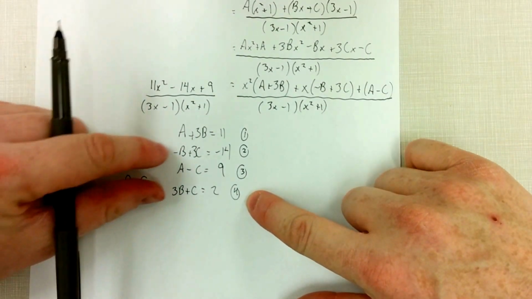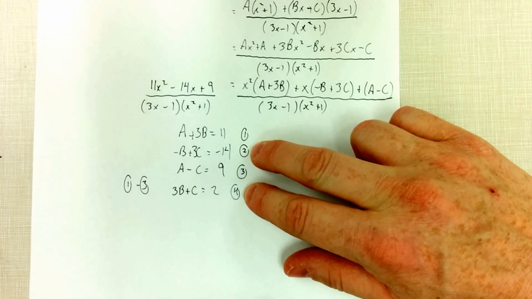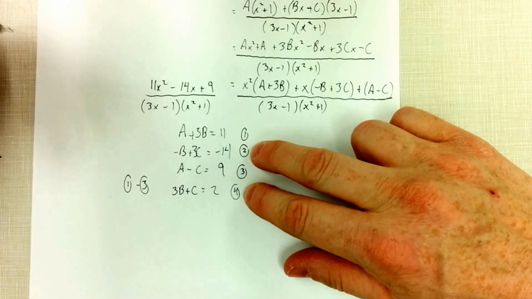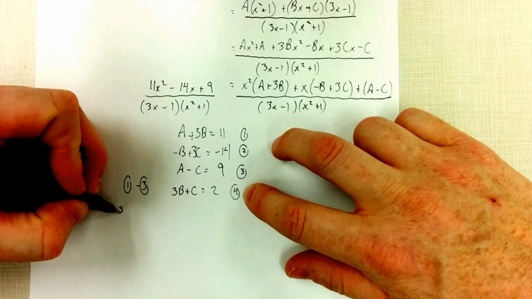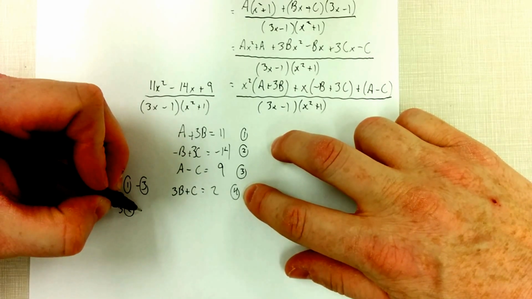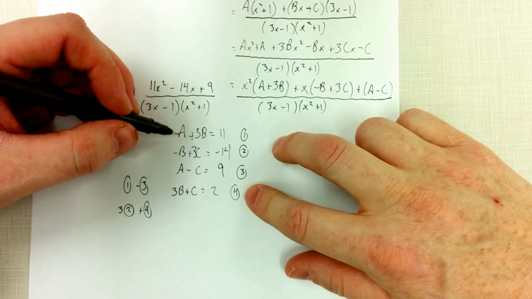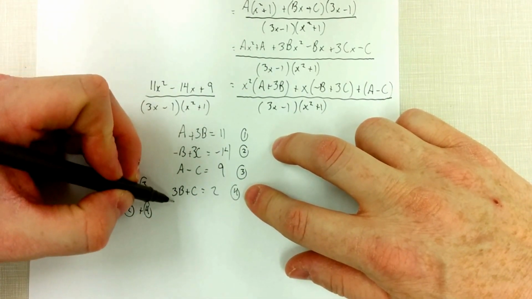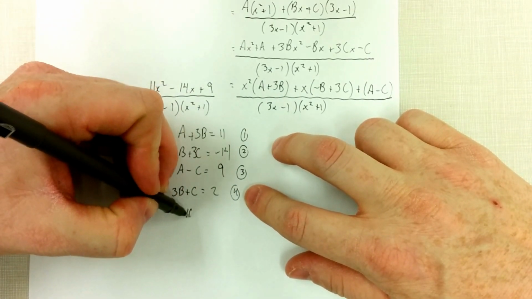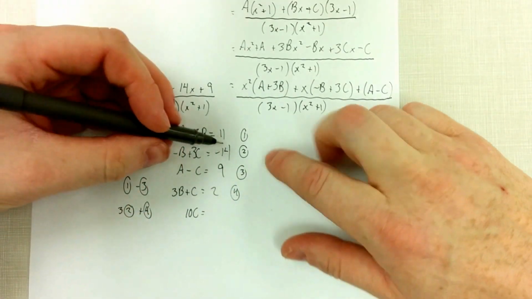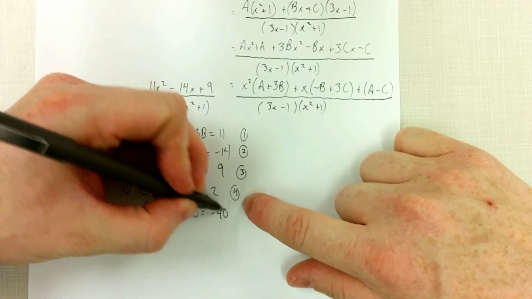And now I've got an equation 4 and an equation 2 with the same 2 variables in it. So I can go back and eliminate either B or C from that. I suppose I'll eliminate B by going 3 times 2 plus 4, and I'll get negative 3B plus 3B is 0. 9 plus 1 is 10C, and this will be minus 42 plus 2 is minus 40.